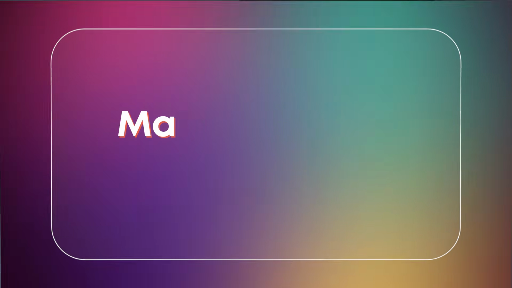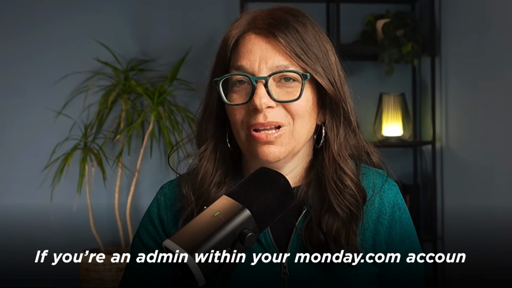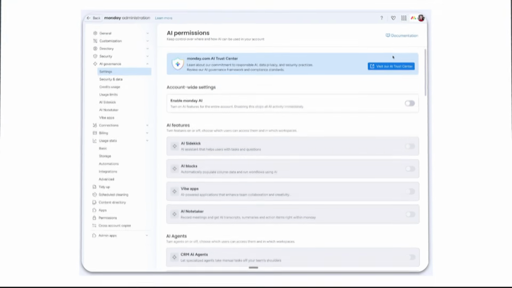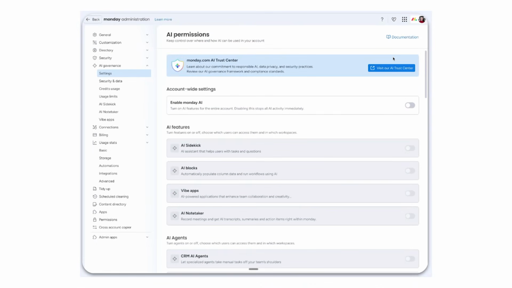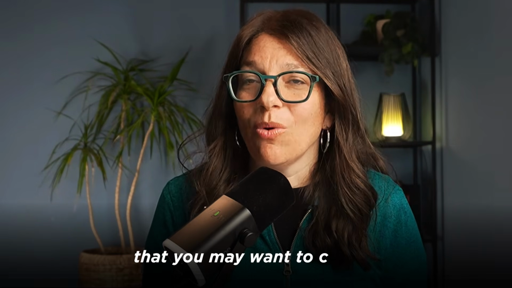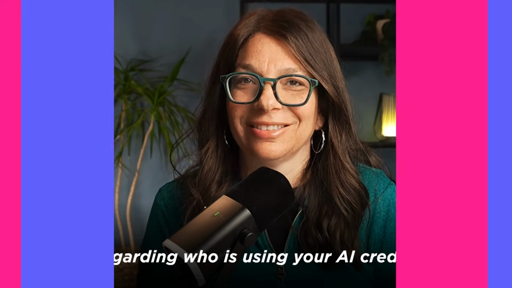And now let's jump into the updates. The first update that we're going to start with is managing your AI credits. If you're an admin within your Monday.com account, Monday has added a whole new section where you can manage all of the permissions and have a whole set of governance over who has access to how many credits and all different information that you may want to control regarding who is using your AI credits.